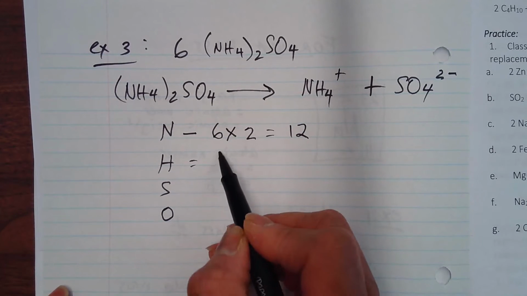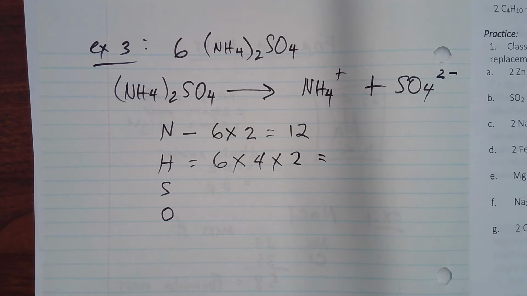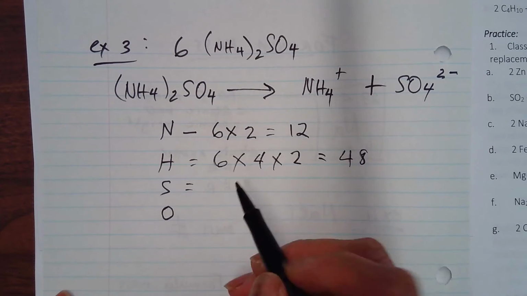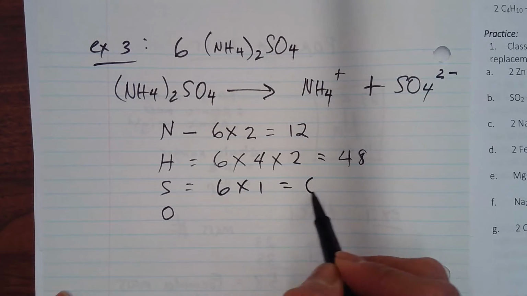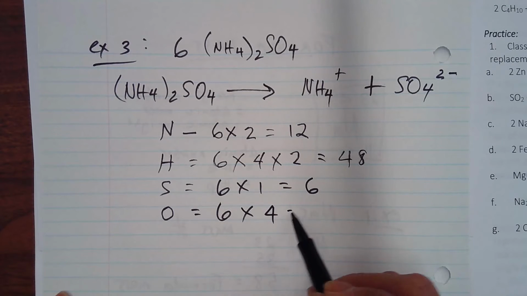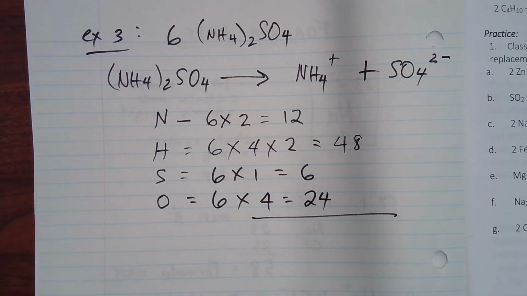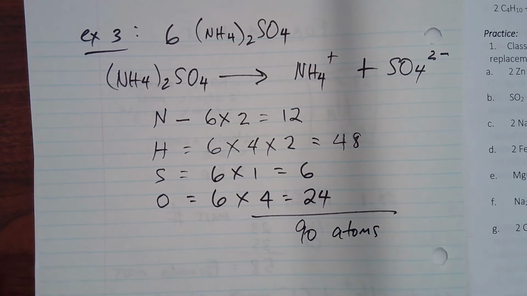Let's take a look at hydrogen. 6 times 4 times 2 is 48. Okay, sulfur now we have 6 times only 1, and oxygen 6 times 4, 24. Okay, so let's total. How many atoms would that be? And you already did this in your quiz, right? So you got 90 atoms altogether.